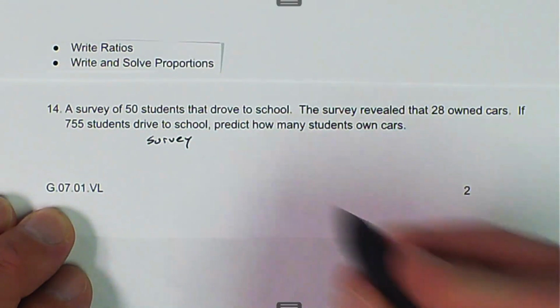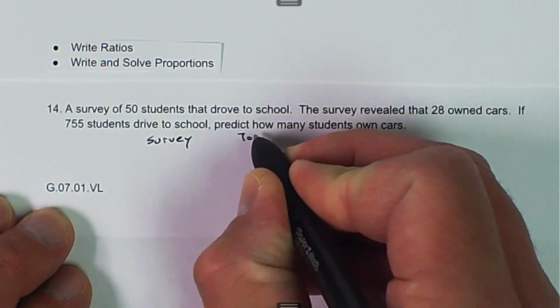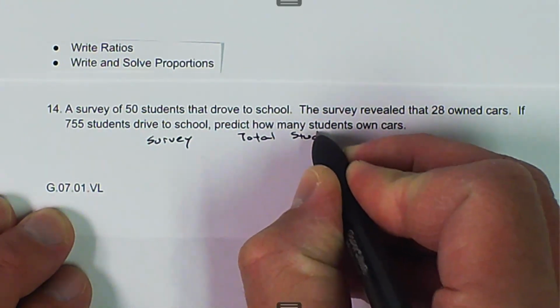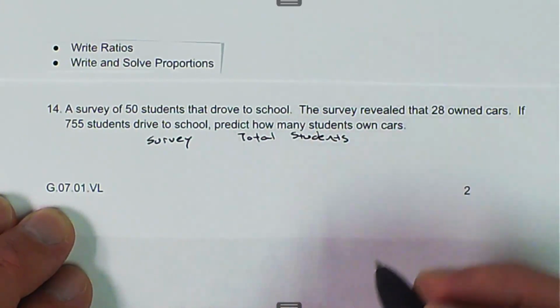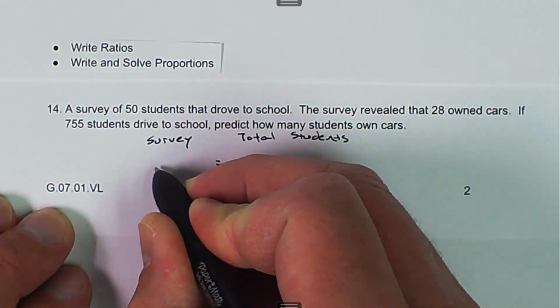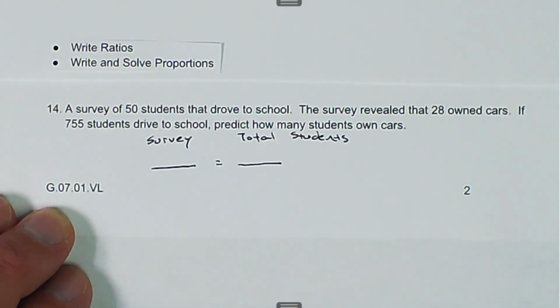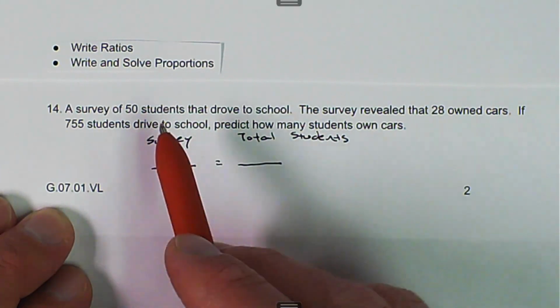So the survey to total students. And we're going to compare with an equal sign, and it's going to be two ratios. So students in the survey.